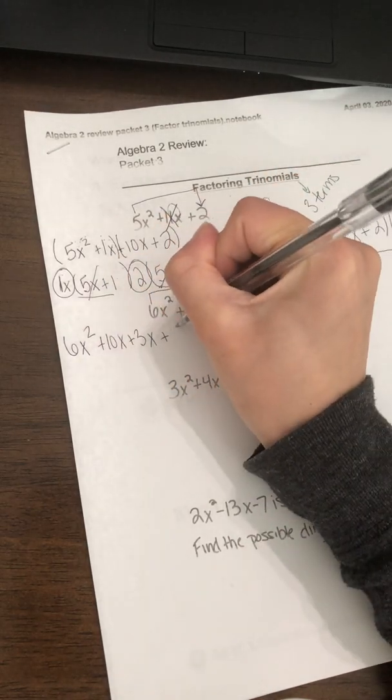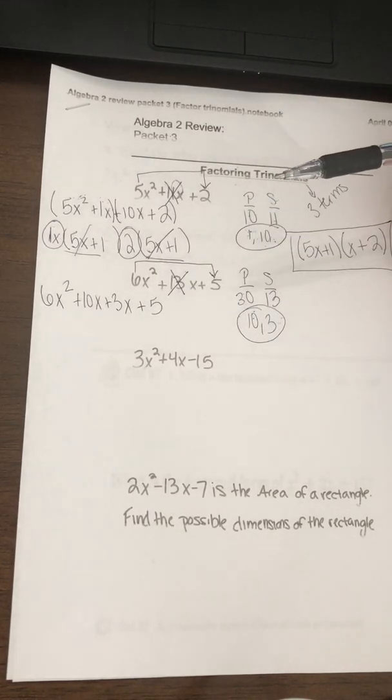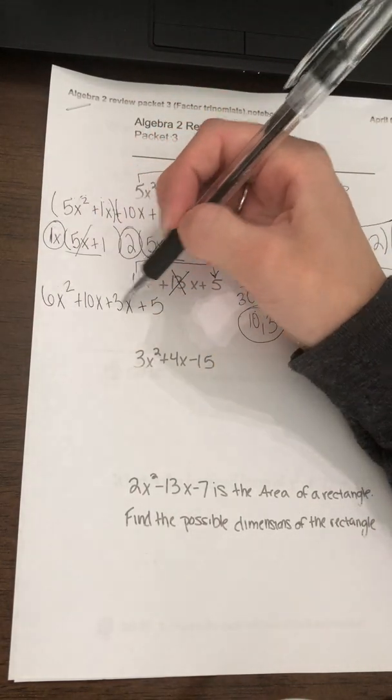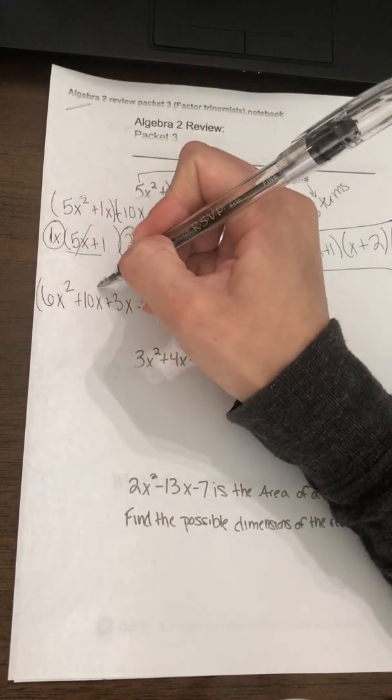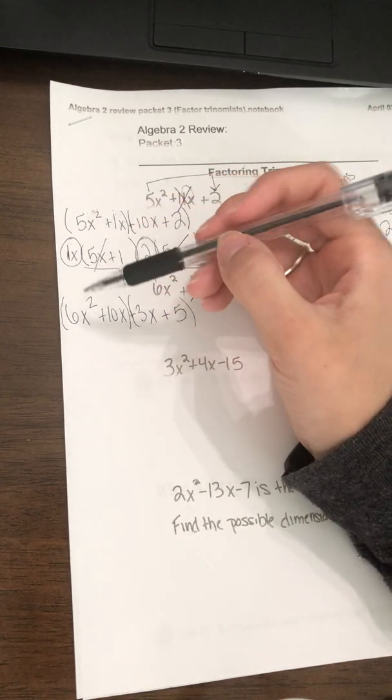And then I have the plus 5. And again, you have to put x's with them because you're replacing the x term. Now that I have 4 numbers, I'm going to put them into 2 groups of 2 and take the greatest common factor of each group.